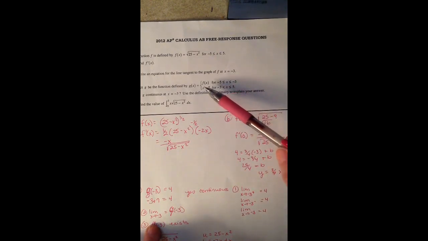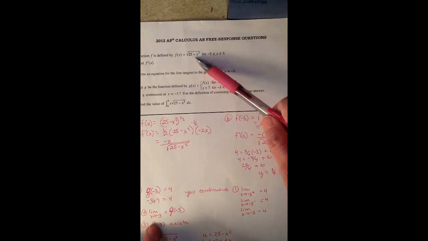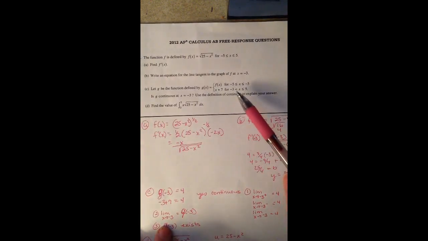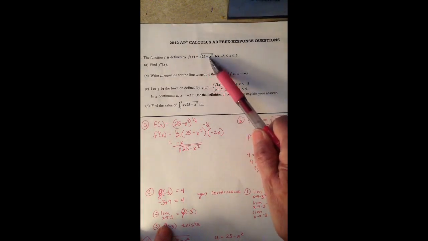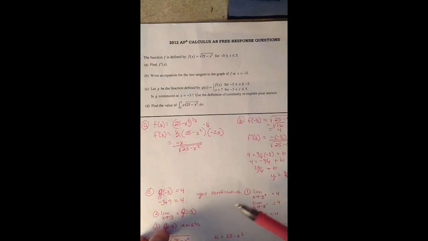Limit from the left. I'm going to come up here. 25 minus -3 squared will be 16. Square root of 16 is 4. So since both of those are the same, the limit does exist. Does the point exist? At less than or equal to -3, it's here. Does that point exist? Yes. That is 4. And then the third condition is, does the point equal the limit? And it does. So those are the 3 conditions.